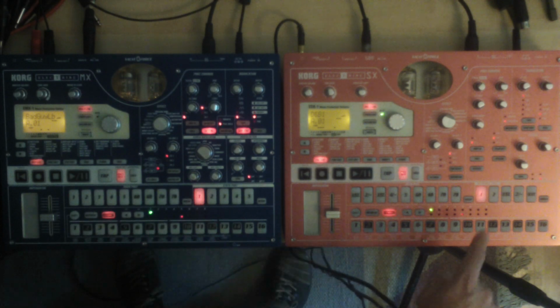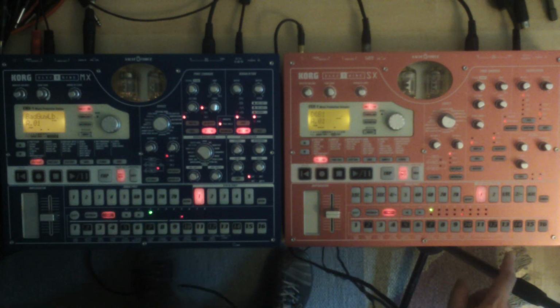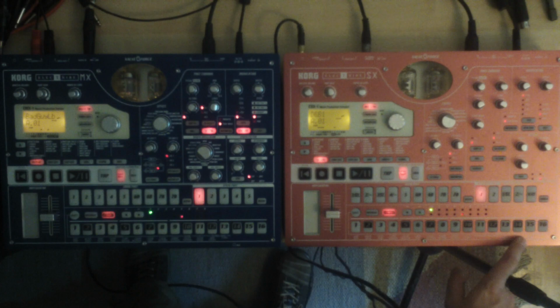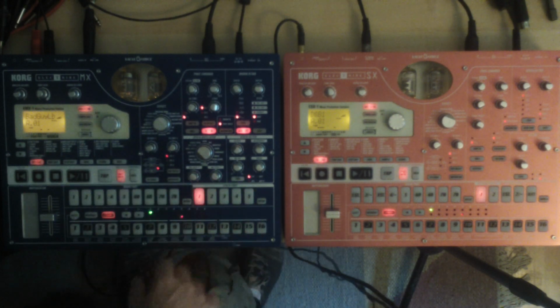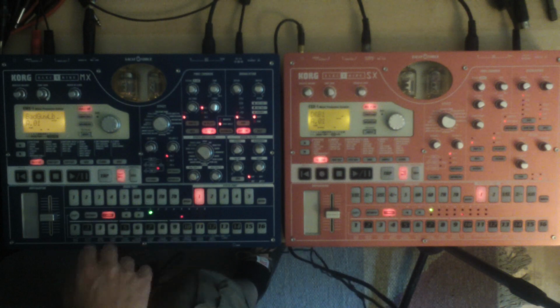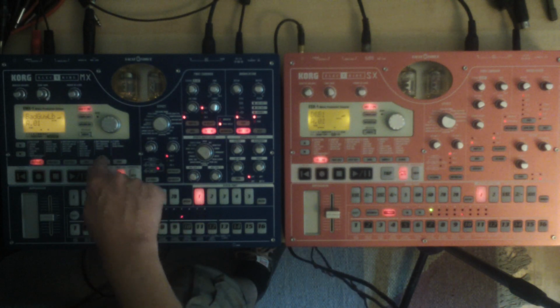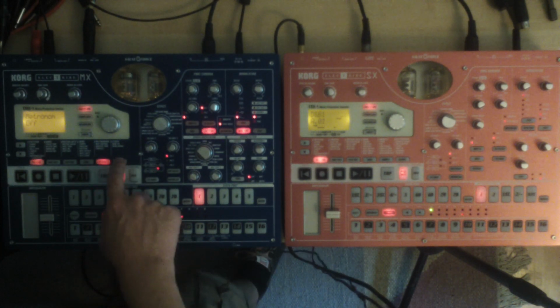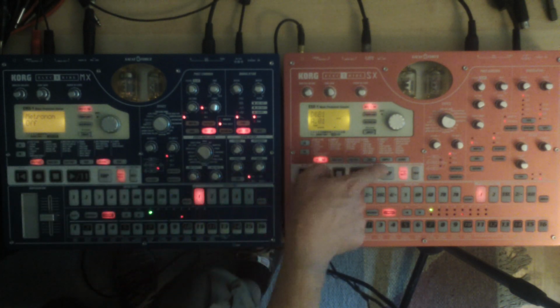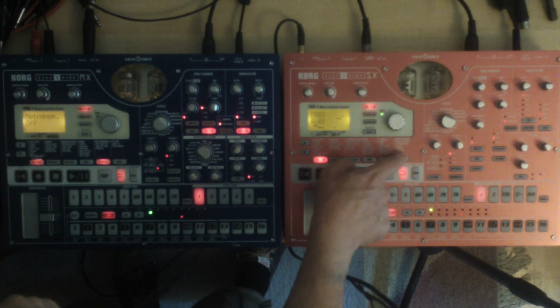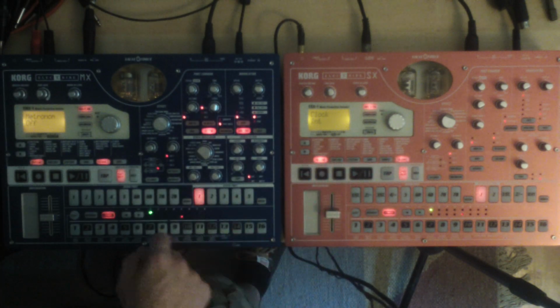On the EMX and on the ESX, there is something called MIDI utility. And in order to change these settings, the default settings, you have to be in global mode or in MIDI mode on the Korg EMX. On the ESX, you have to be in global mode.